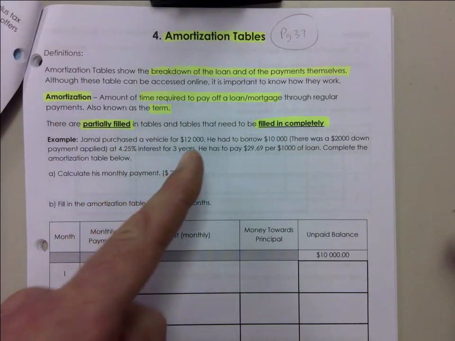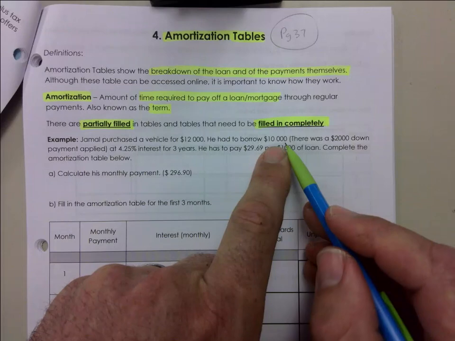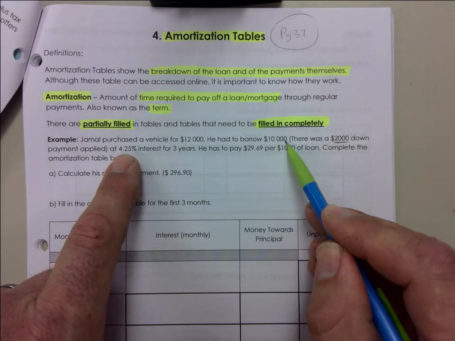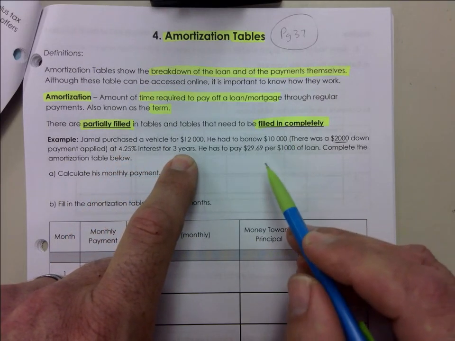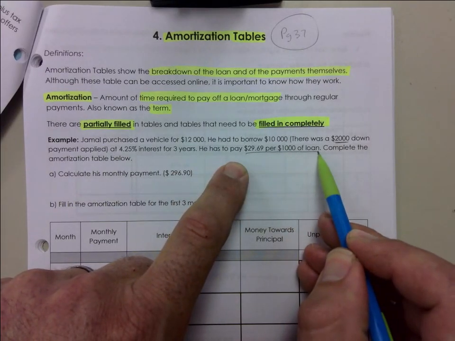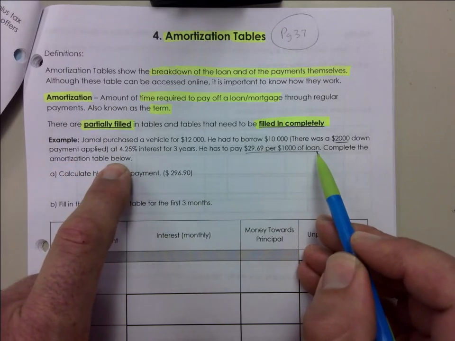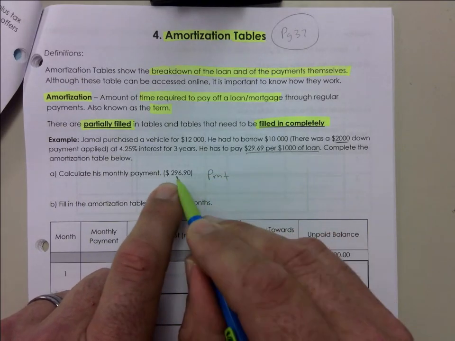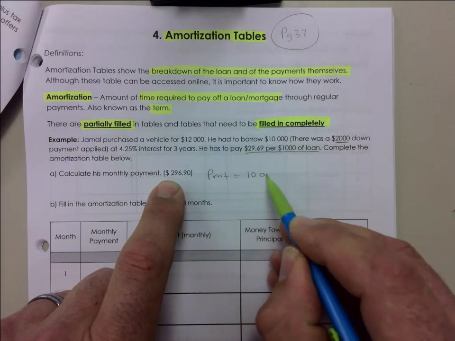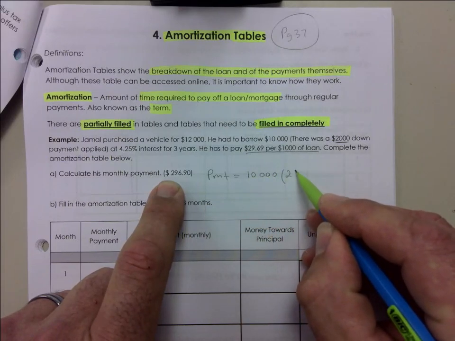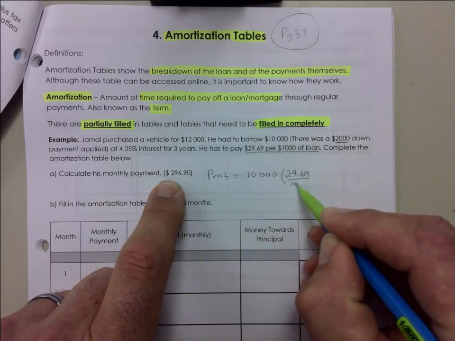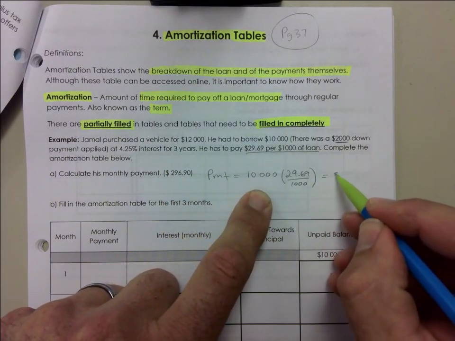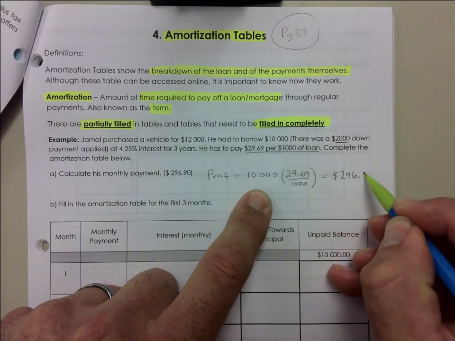Jamal purchased a vehicle for $12,000. He had to borrow $10,000 because he had $2,000 down, so he doesn't need to borrow the entire amount. 4.25% over 3 years. He has to pay $29.69 per $1,000 of loan. Complete the table below. A, calculate the monthly payment. It's $10,000, because that's what you borrowed, times $29.69 over 1,000. If you do this, you get a monthly payment of $296.90.